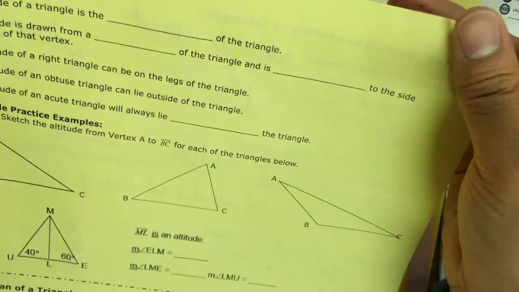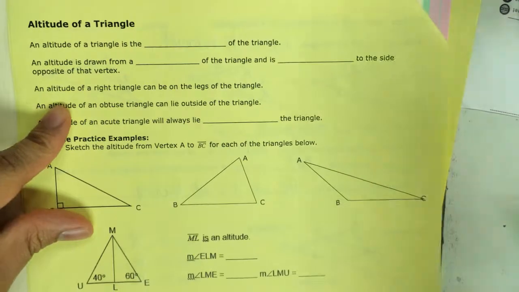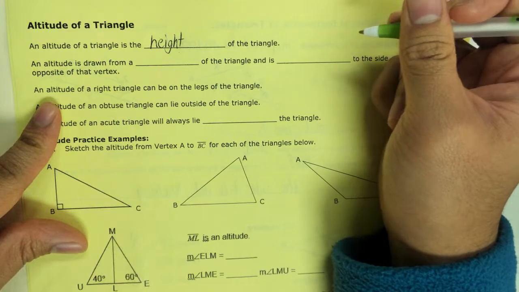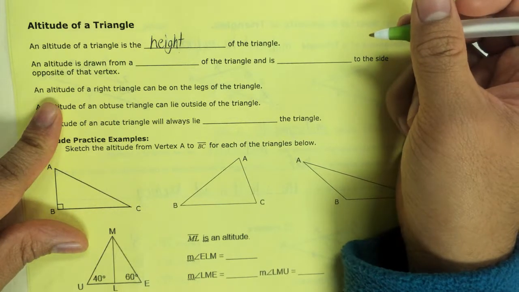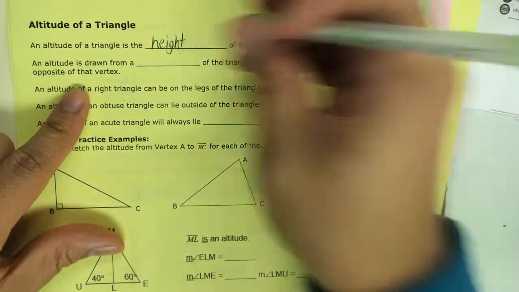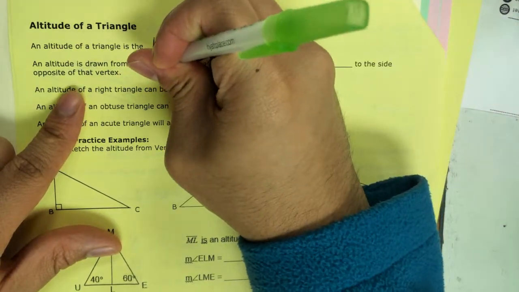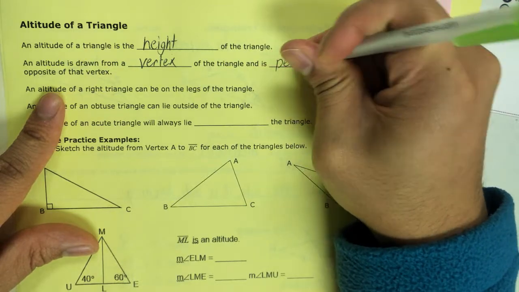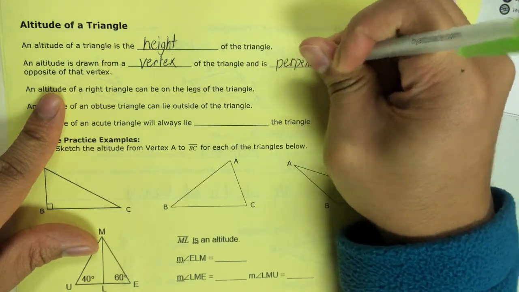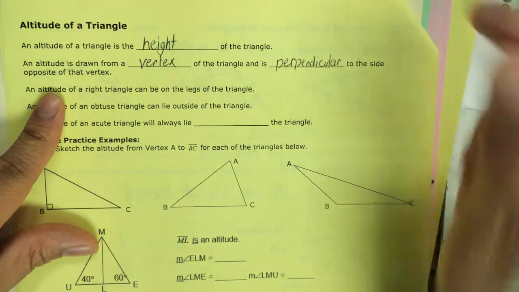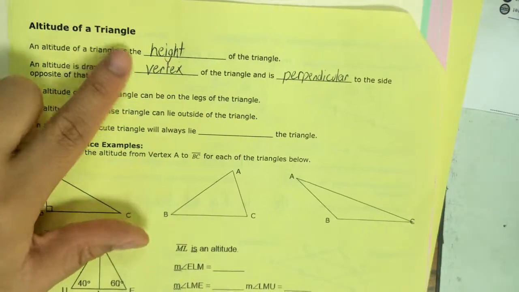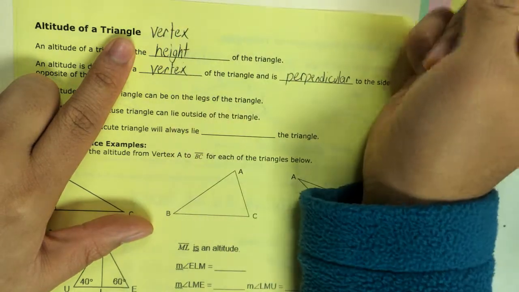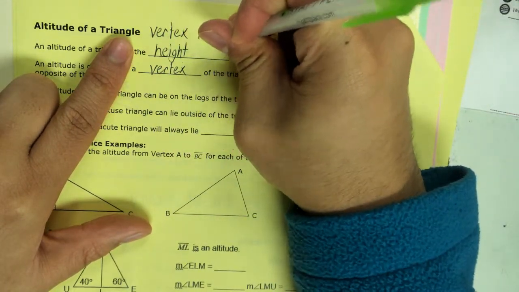Next up, we have altitude of a triangle. The altitude is our fancy word for height. The altitude is the height of a triangle. Altitude is drawn from a vertex, meaning one of the corners, and is perpendicular to the opposite side. So when I look at the picture, when I look for altitude, I'm looking for it to go from vertex to a right angle.